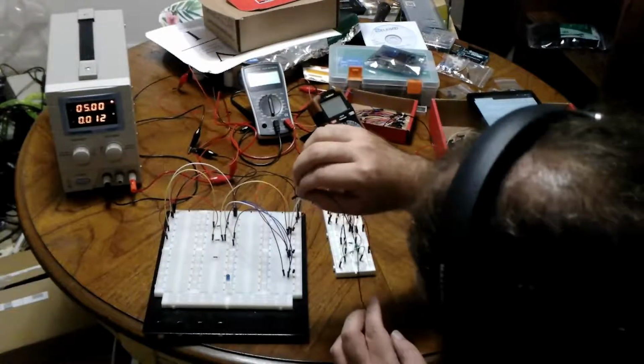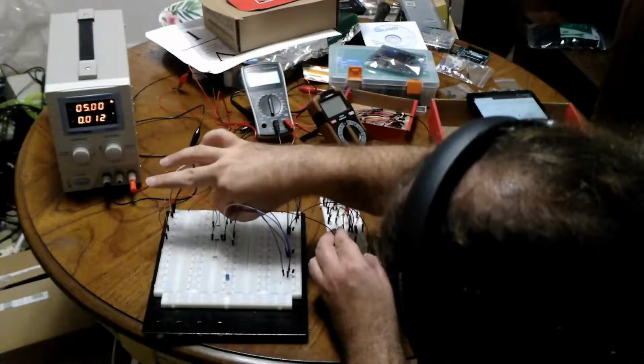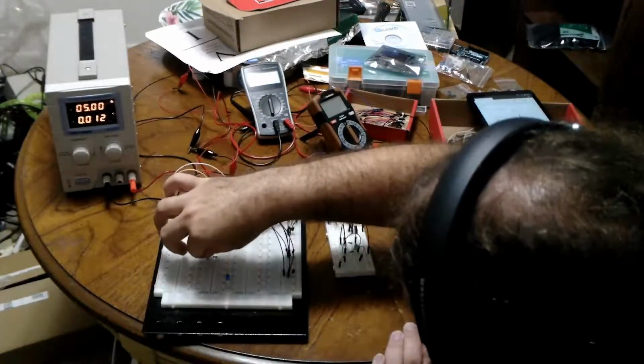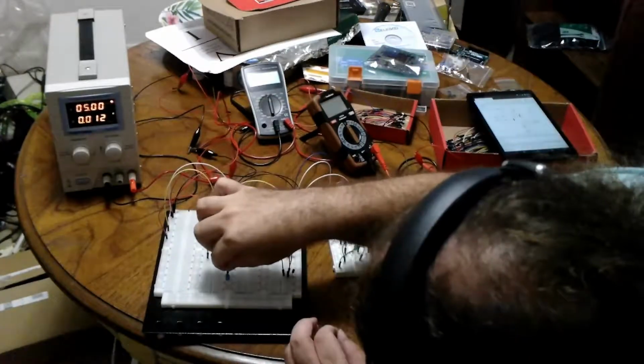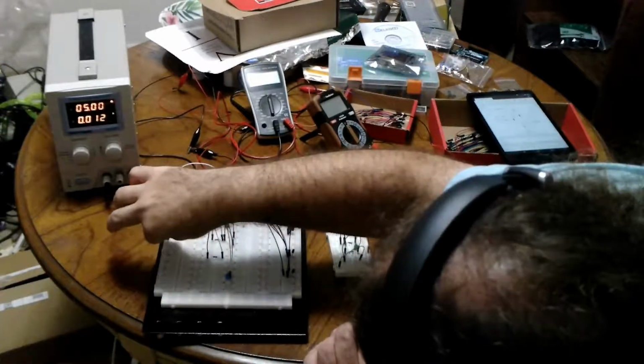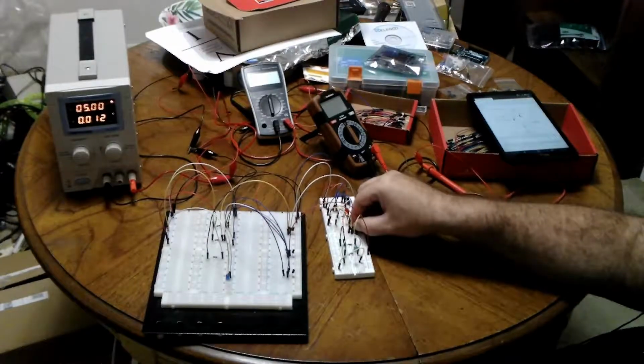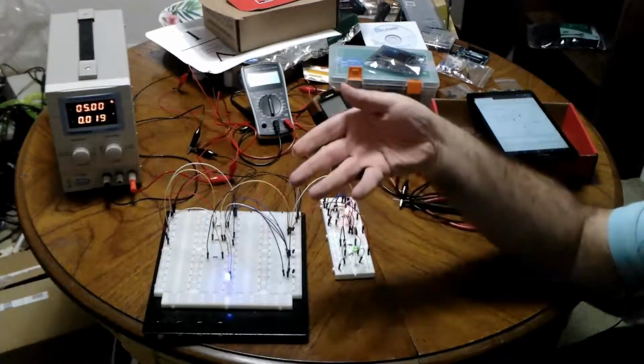So let's measure, once again, between the resistor and the transistor. So our output to our load resistor, which is the resistor to the LED, and the LED out. So now it's off. If I turn one on, still off. If I turn the other one on, still off. But if I turn both on, it turns on.